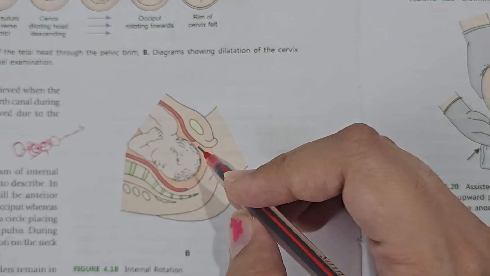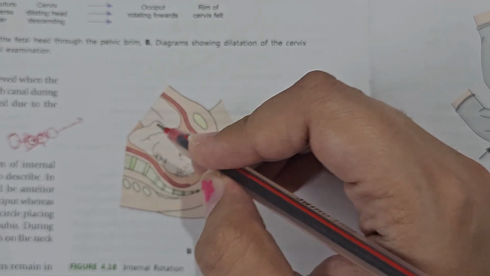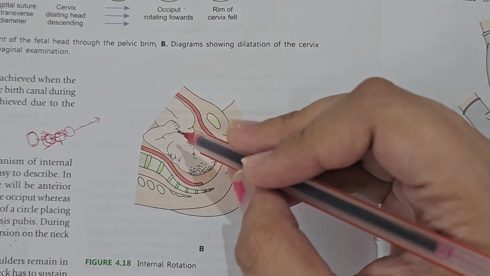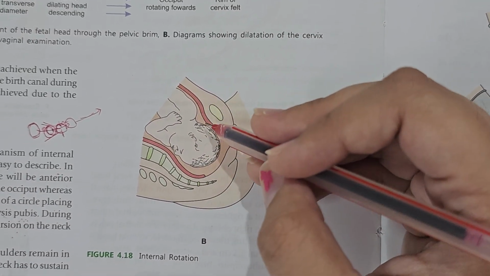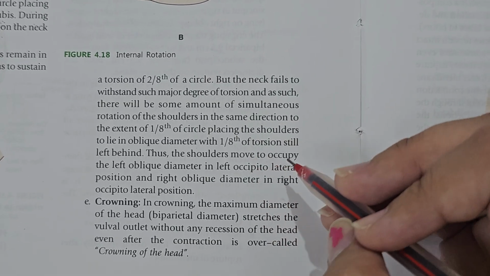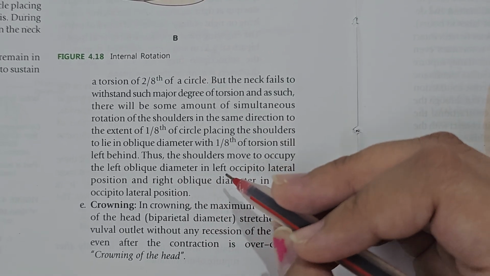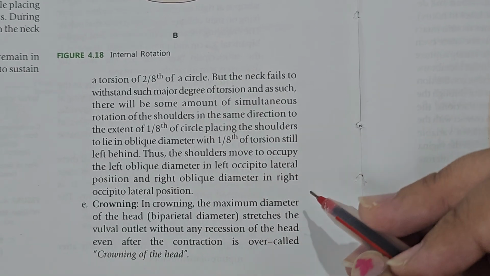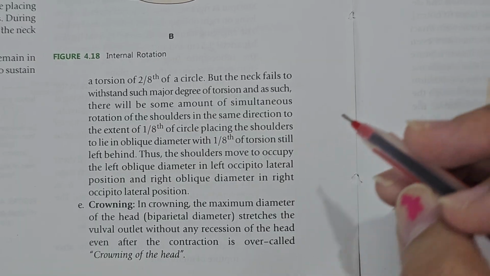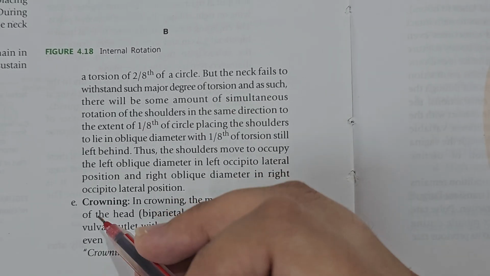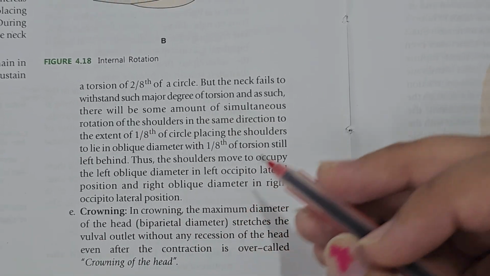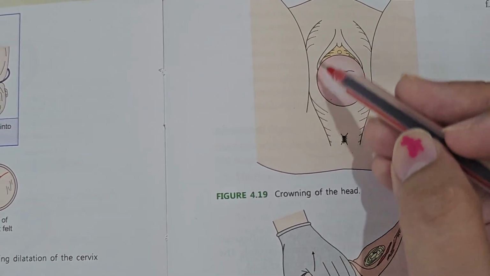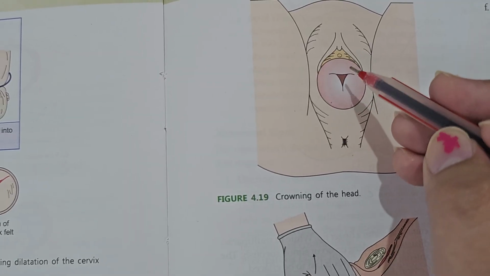Okay, what happened before that? See, the shoulder needs to bend to the left side. Okay, in order to why? In order to occupy the left oblique diameter in left occipitolateral position, or the right oblique diameter in right occipitolateral position. Okay, and now crowning will happen. Crowning means now the vertex, or vertex presentation, sorry, cephalic presentation, the vertex presenting part now appears.